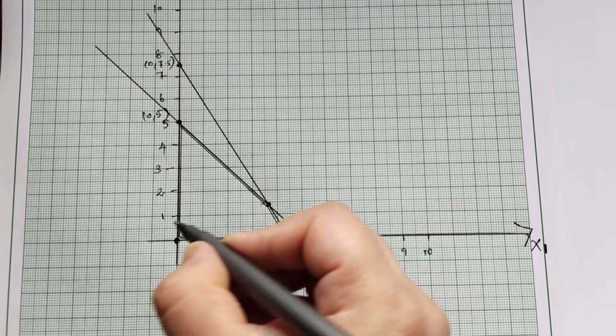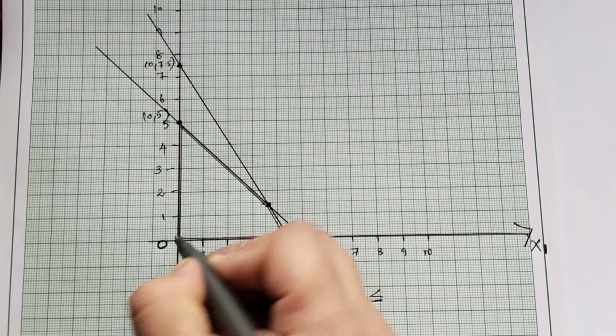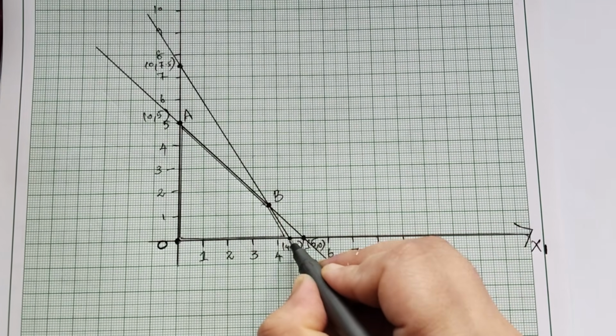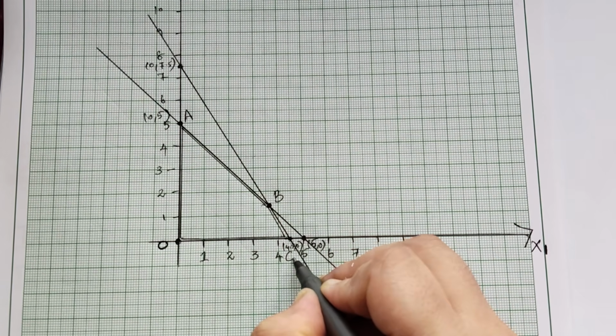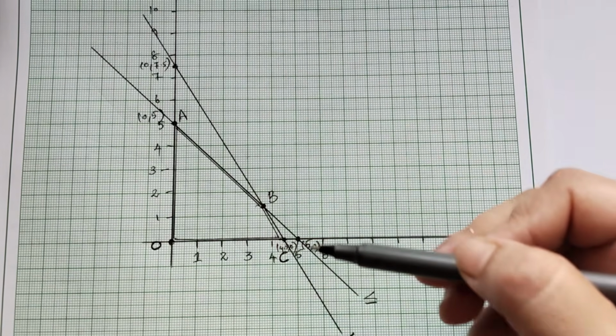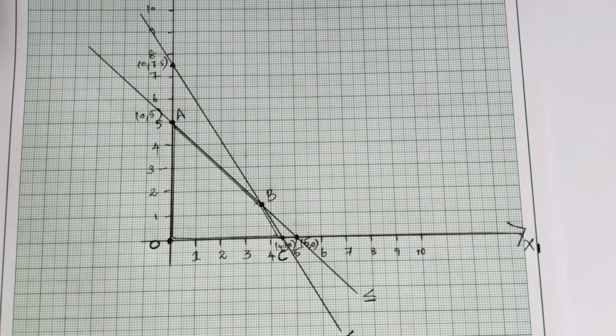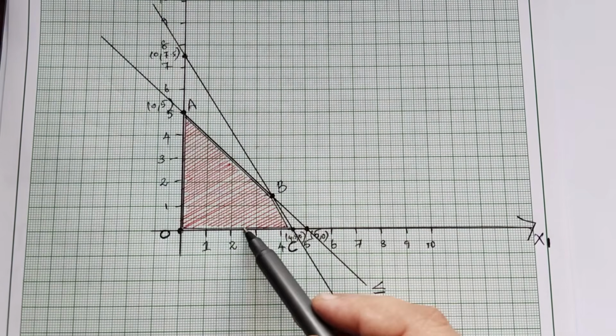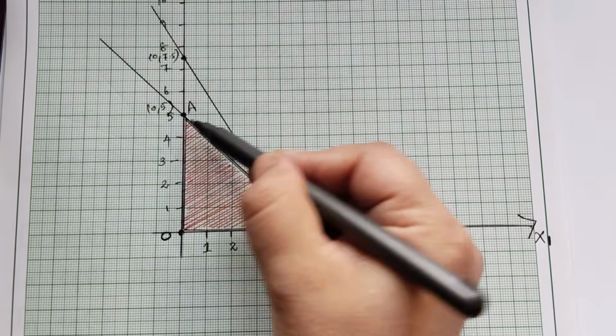We can name the end points. This is point O, this is A, this is B, and this point can be taken as C. So the region O, A, B, C is the common region for both the constraints. So let us shade them. So this is the common region bounded by the points O, A, B, C.